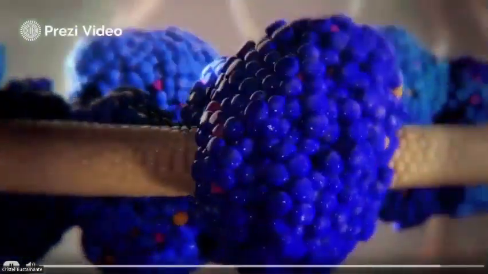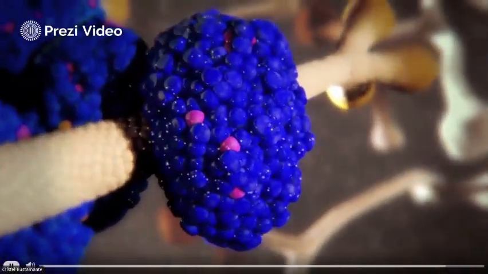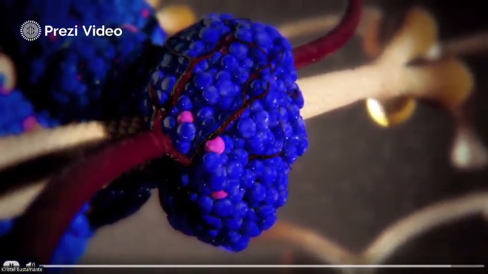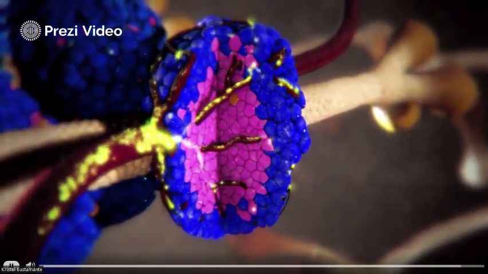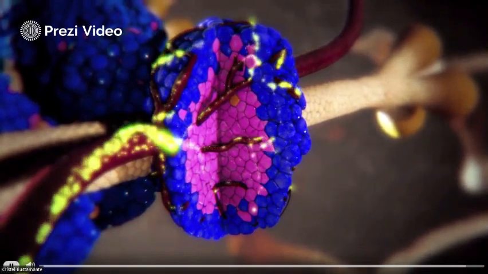During the entire process, the forming islets are vascularized. The islets are now ready to sense the amount of glucose in the blood and react by secreting insulin and other hormones into the bloodstream.